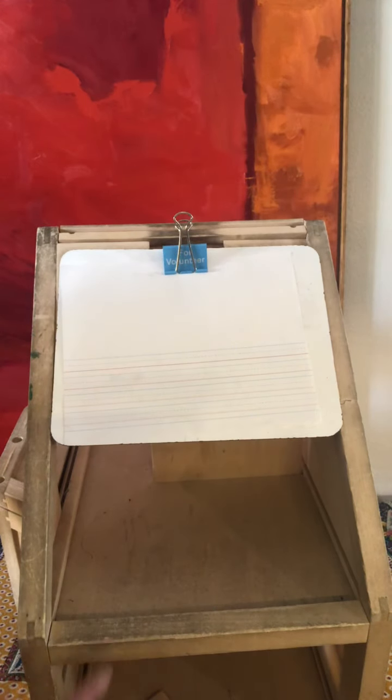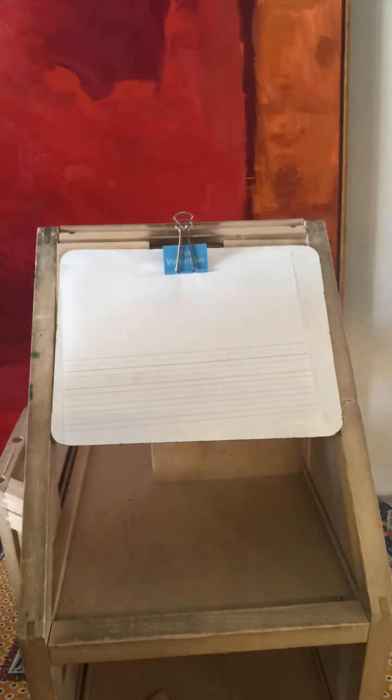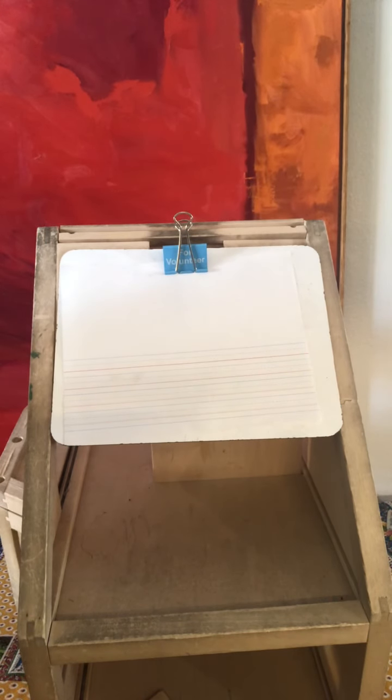So I've created this thing so I can write with you and you can follow along. So I just wanted to say, hey, it's Miss Fultz. We are going to be writing a topic sentence together. I want you to remember that a topic sentence is how we start our writing so our audience knows what we are doing.